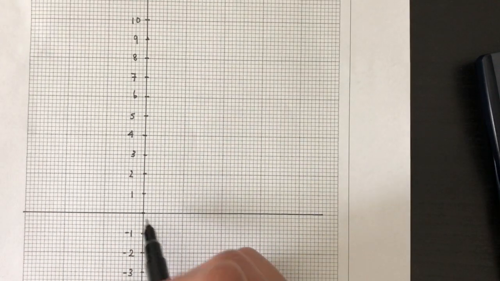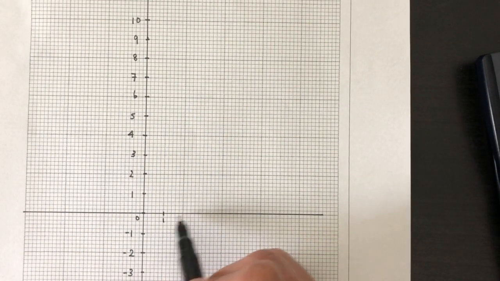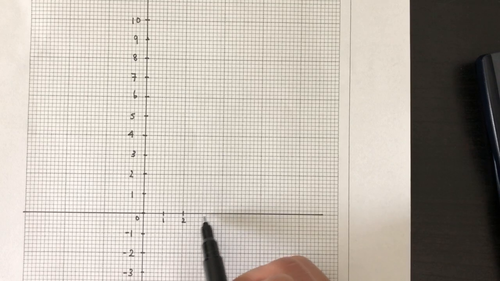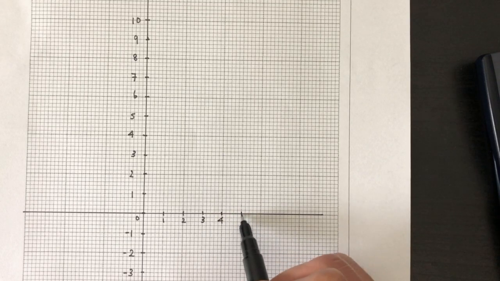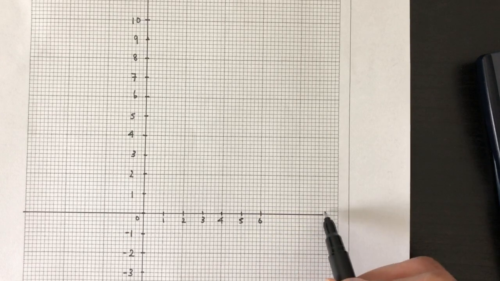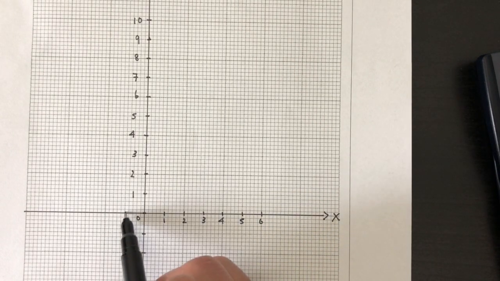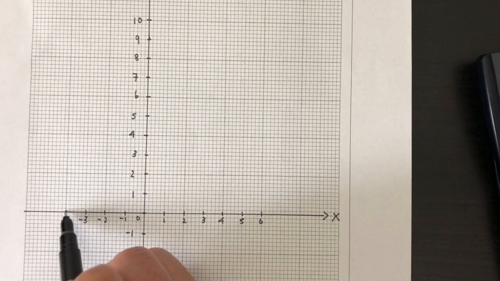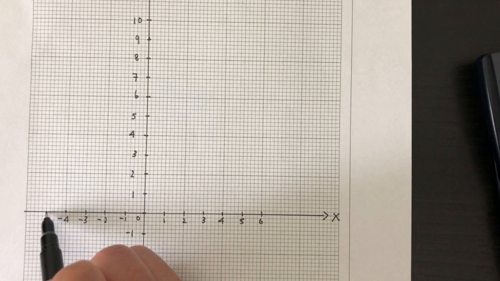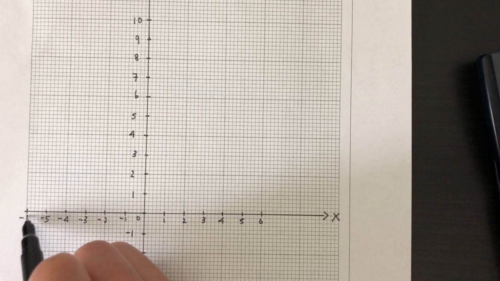This is your x, so 0, 1, 2, up to 6, and going to -6: -1, -2, -3, -4, -5 and -6.